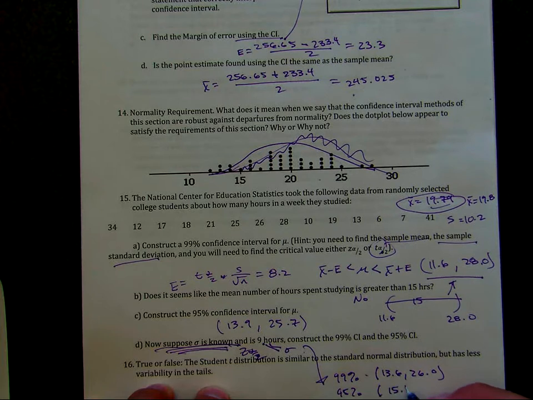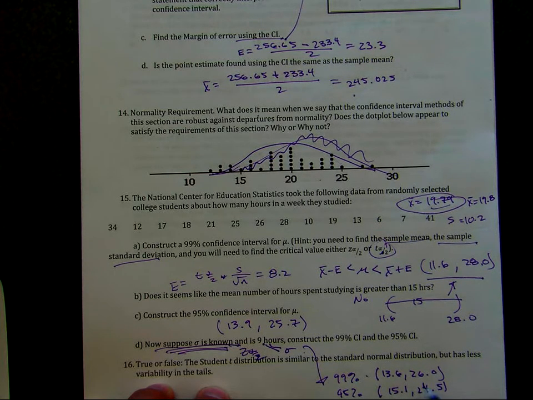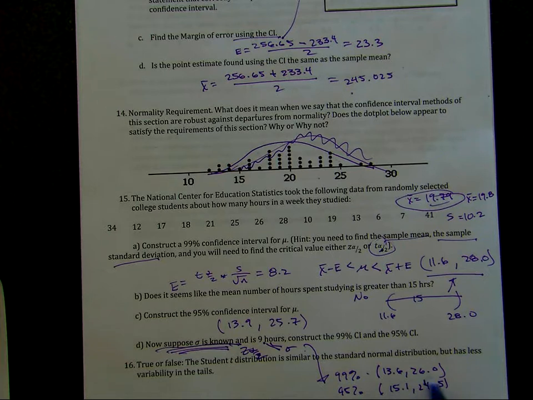Now, one thing to note about this is that you notice the confidence intervals are wider for a 99% than for 95%. In other words, it has more values included in it, right? So let's say somebody wanted to know whether it was going to rain tomorrow.